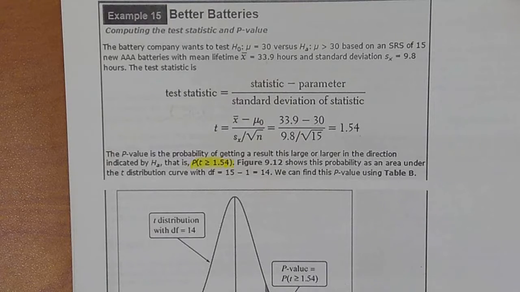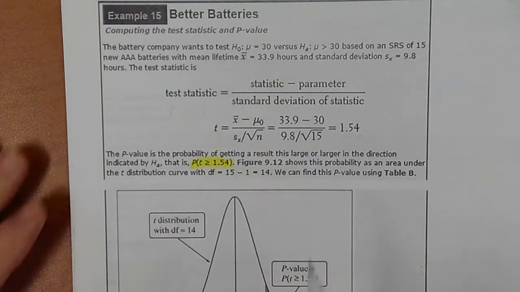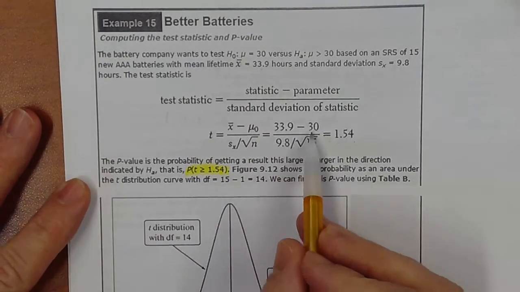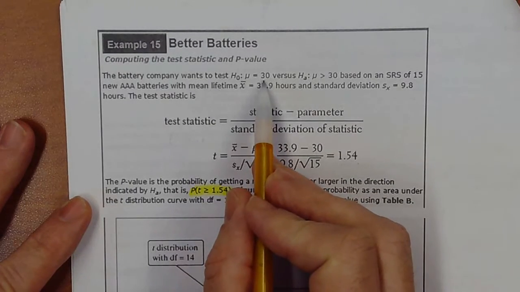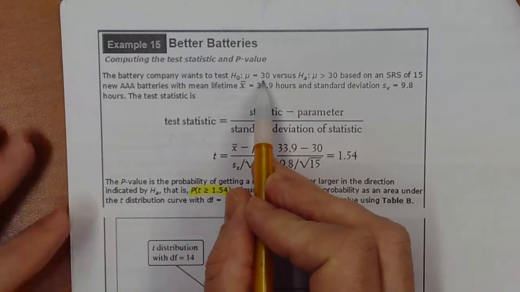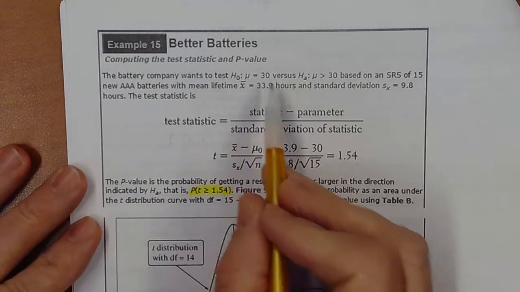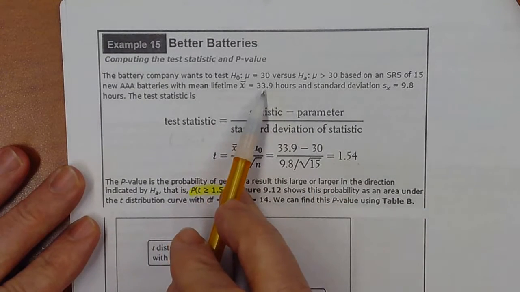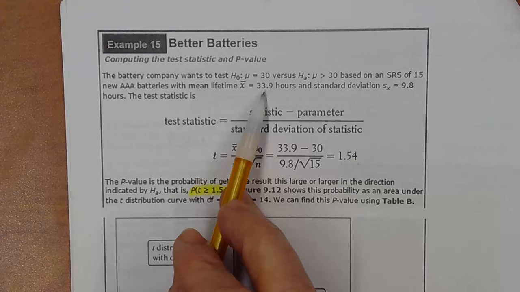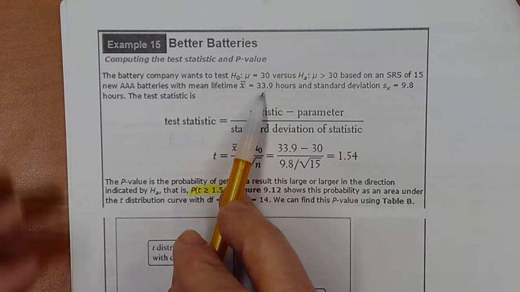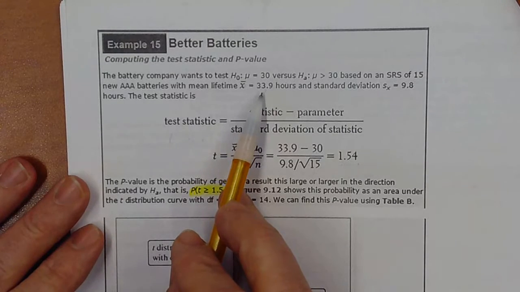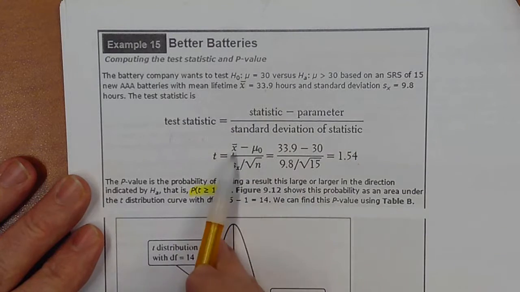Okay, so just like in section 9.2, we get a sample. It's not 30, but is it statistically significant or not? So we're going to do the math. We're going to find the probability of getting a sample mean of 33.9 hours and then use that probability to make a decision of whether or not we reject H0. All right, so here we go.